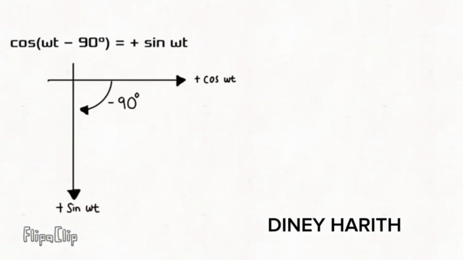Next, my name is Dini Harid bin Hairul Nizam. For this slide, I will explain the operation between sine and cosine using a graphical or phasor approach. First, the horizontal axis represents the magnitude of cosine, which is cos omega t, while the vertical axis pointing downward represents the magnitude of sine, which is sine omega t. Angles are measured positively in the counterclockwise direction starting from the horizontal axis. Using this diagram, we can easily visualize the phase shift between sine and cosine.